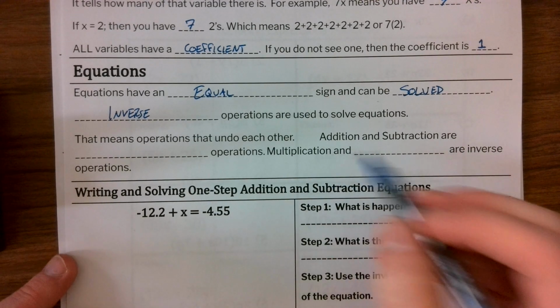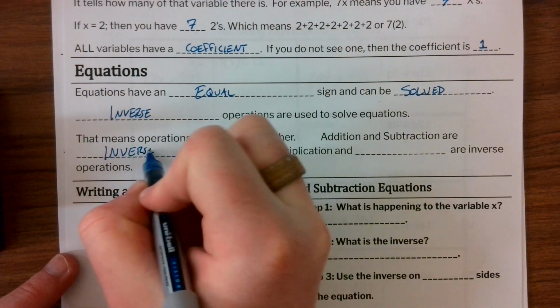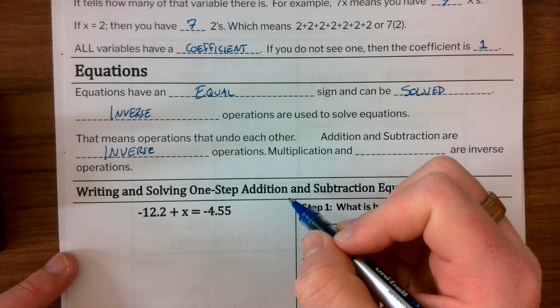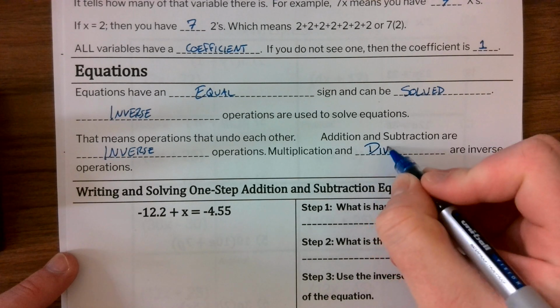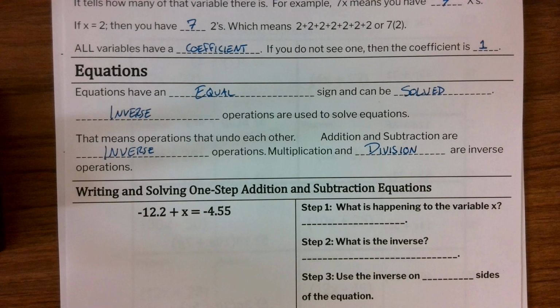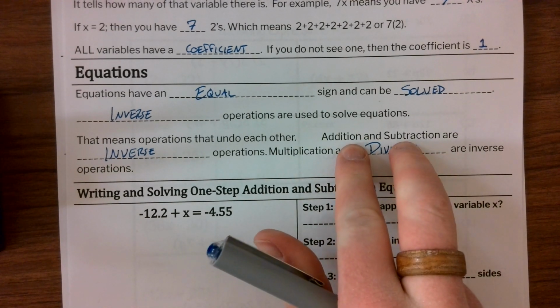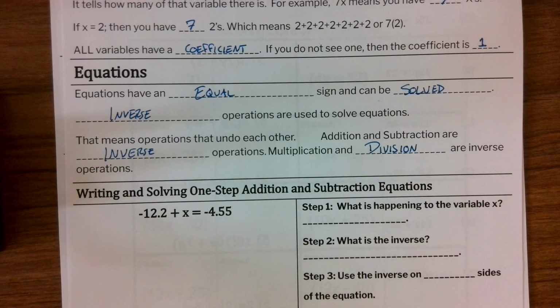So addition and subtraction are inverse operations. They're opposites. They undo each other. Multiplication and division are inverse operations. So these are the 4 big ones. You need to know that addition and subtraction are inverse, and multiplication and division are inverse, which you talked about a little bit in 6th grade.